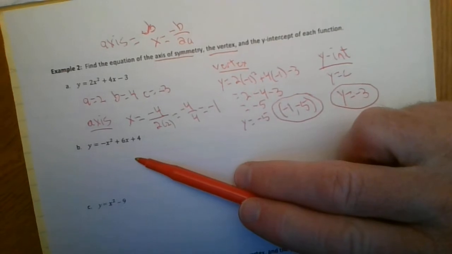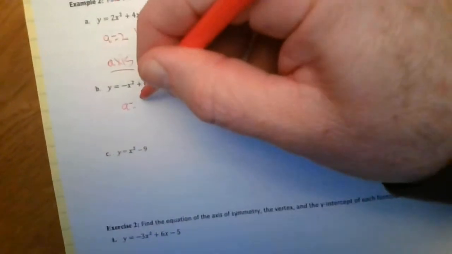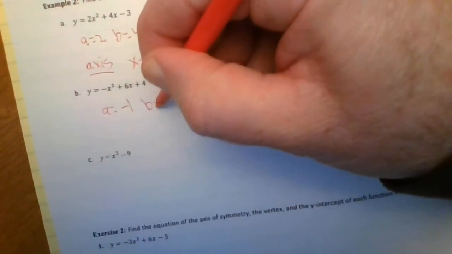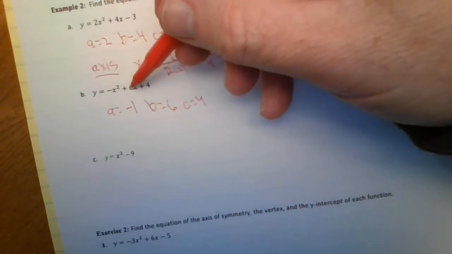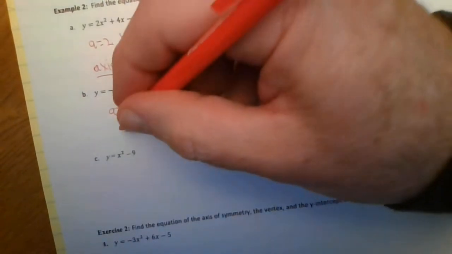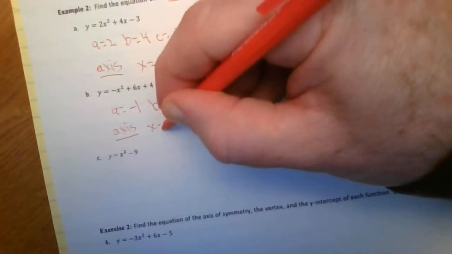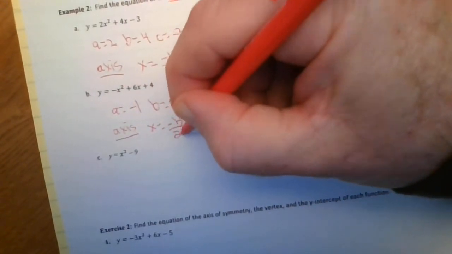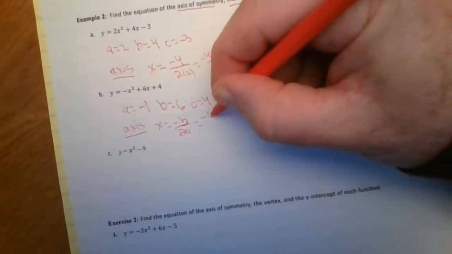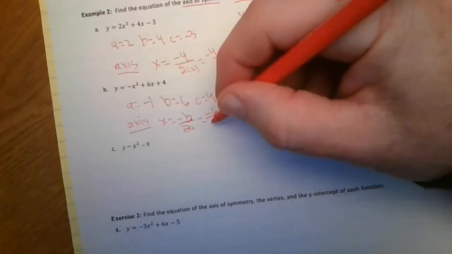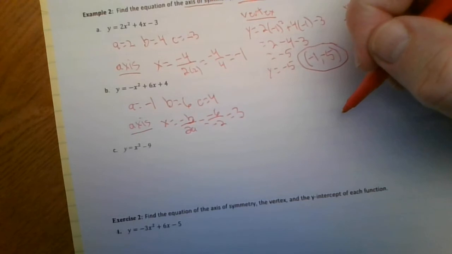So I'll go through another example here for example B. And I identify A, B, and C. And those are just the numbers in front of the x squared, the x, and the number by itself. So for my axis of symmetry, x equals minus b over 2a. In this case, it's going to be minus 6. And 2 times negative 1 is negative 2. Or I get x equals 3.